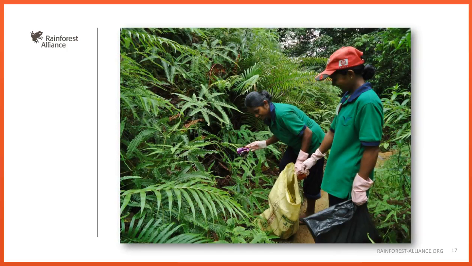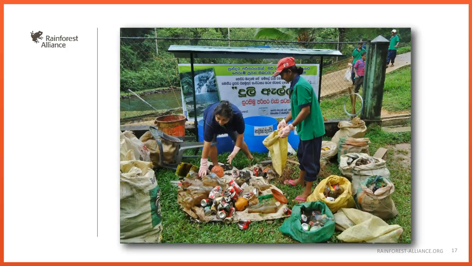Let us end this session with an inspiring example from Sri Lanka. In Sri Lanka, various estates have implemented their waste management plan. Some estates even organize waste collection campaigns to maintain their farms and surrounding environments and keep them clean and free of waste. As a result of their efforts, many estates have realized that the incidence of workers' illness has reduced significantly. Due to reduced mosquitoes, flies, and toxic substances on the farm, the workers' health has improved.